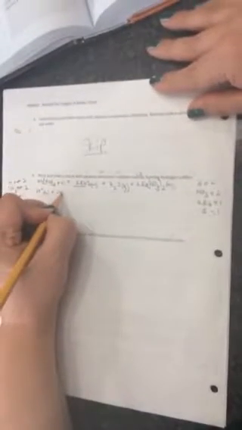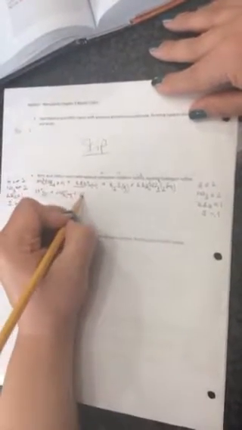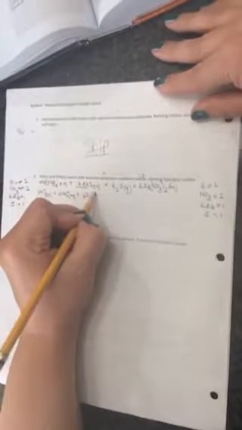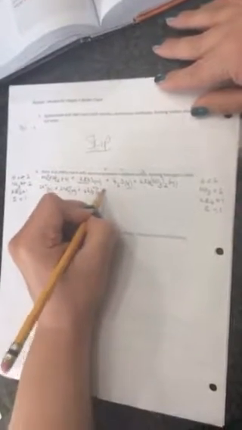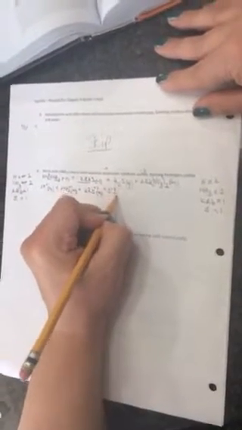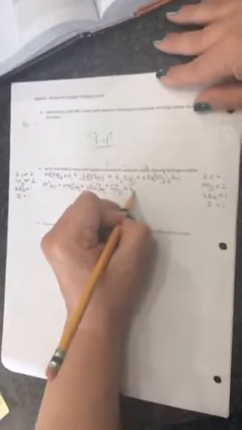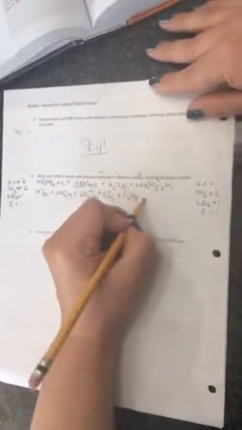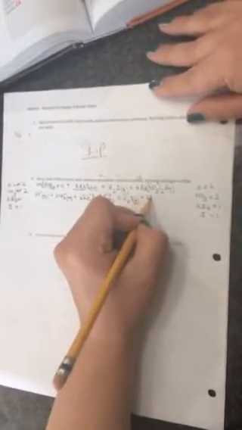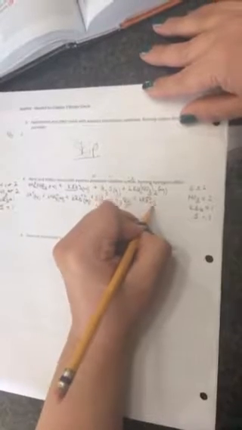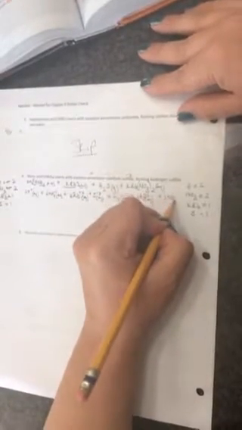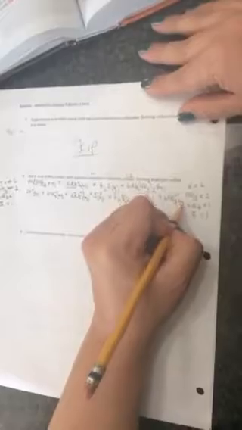So complete ionic is 2H plus 1 aqueous plus 2NO3 negative 1 aqueous, plus KRb positive 2 aqueous, plus S negative 2 aqueous, goes to H2S gas, plus KRb positive 2 aqueous, plus 2NO3 negative 1 aqueous.